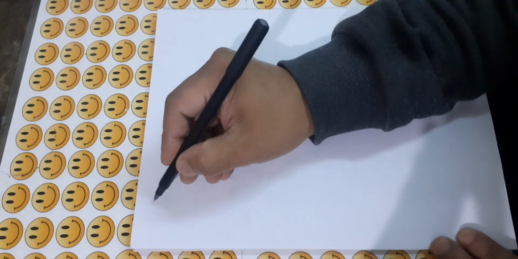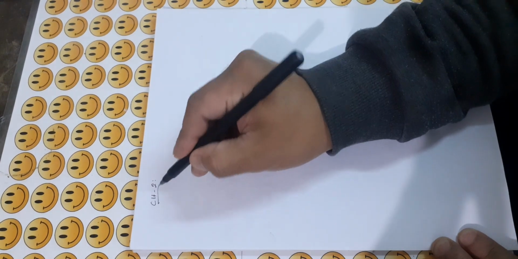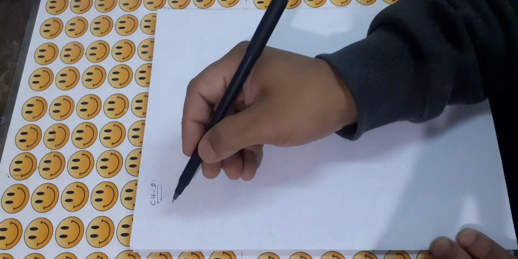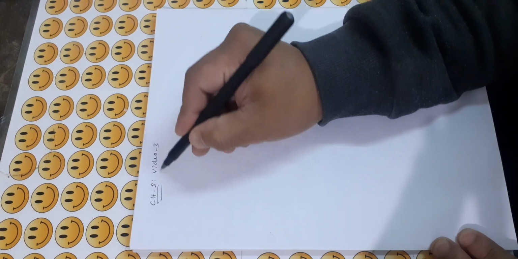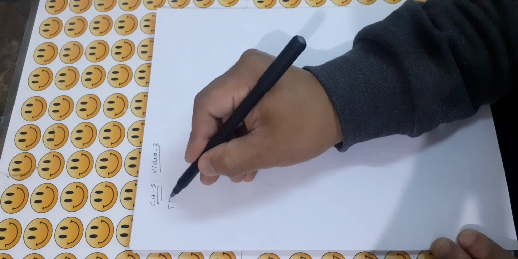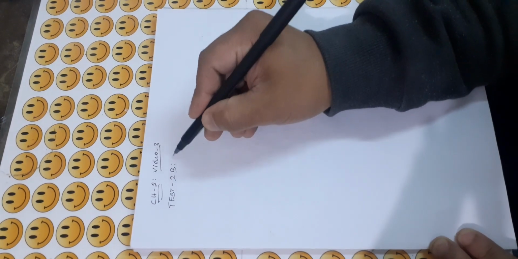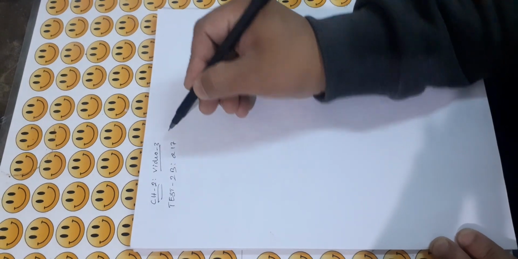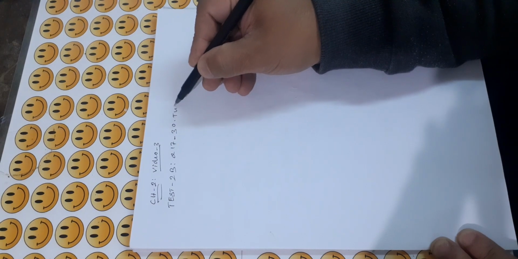Okay, so here is class 10 chapter 2, acids, bases and salts. This will be your video 3, and this portion will include the portion for test 2b. This will include question number 17 to 30 of your tuition note.